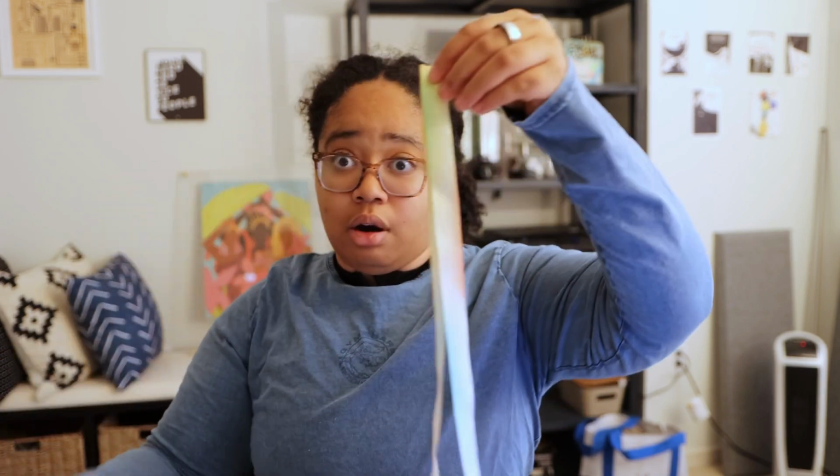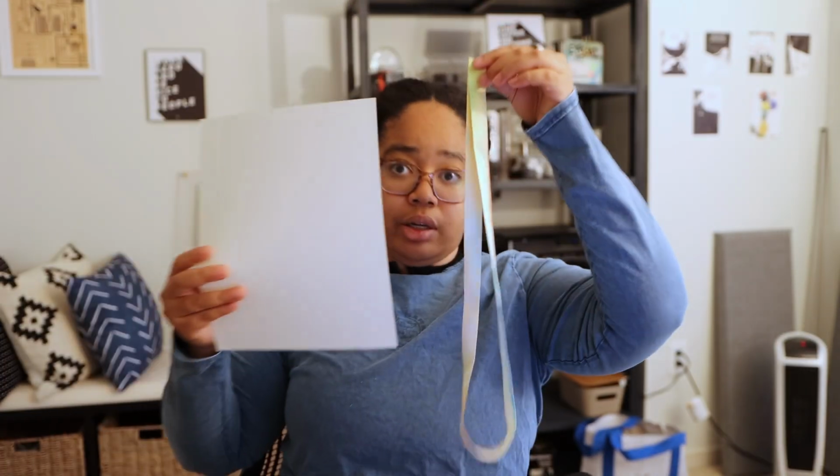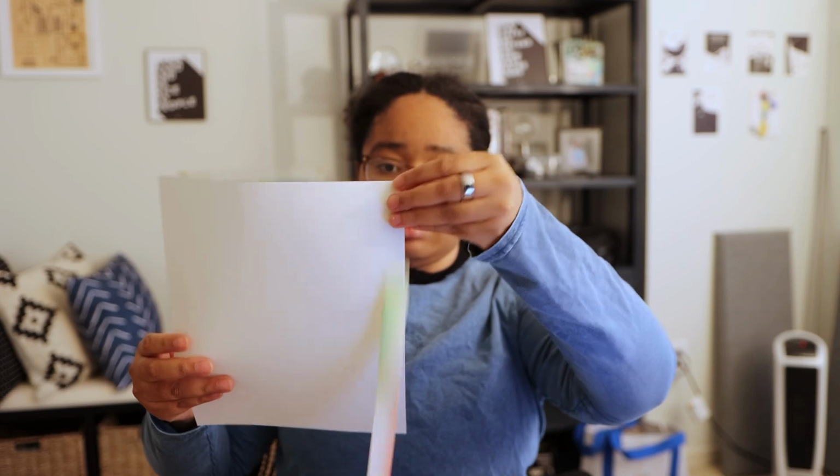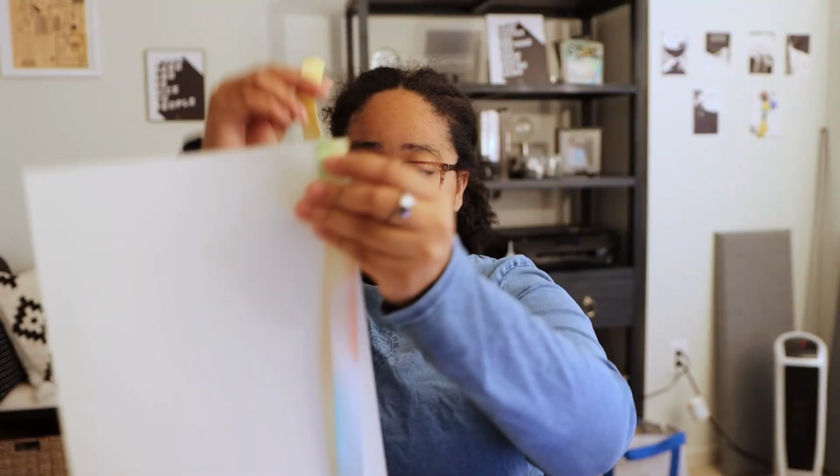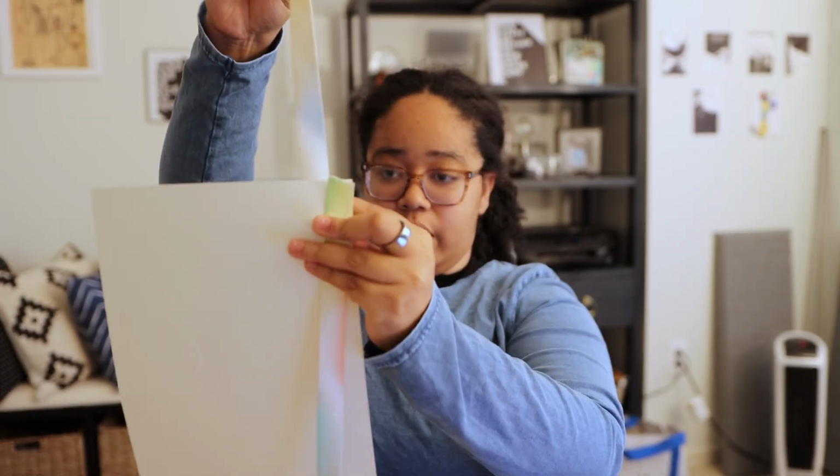So we're supposed to cut a length of ribbon that is twice the length of our cardstock. That's pretty close. I might cut a little bit of ribbon off since I think we have some extra. Yeah. And then we need to hot glue the ribbon to the top edge of the cardstock.